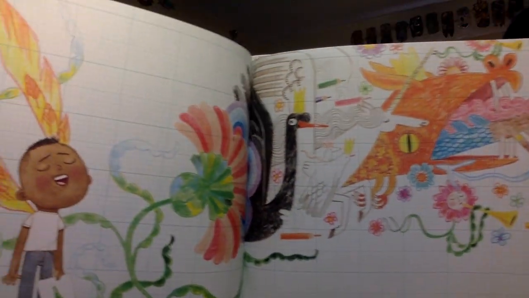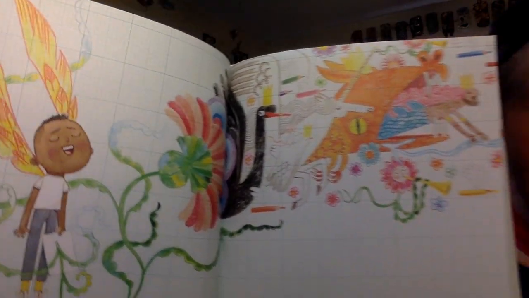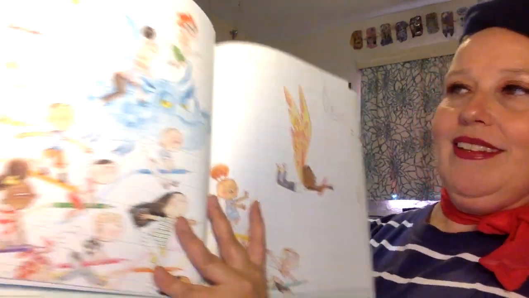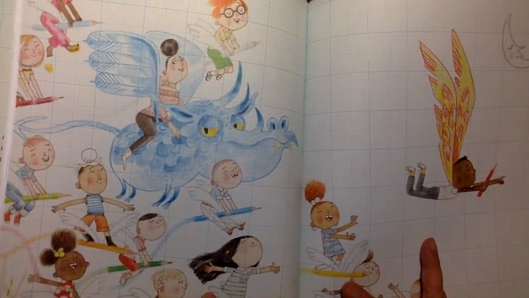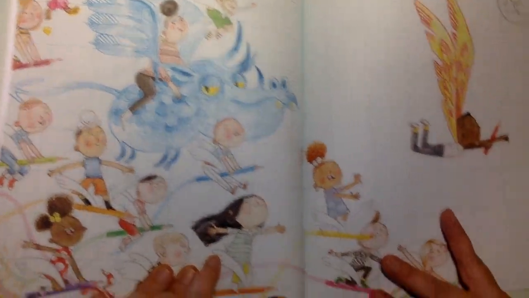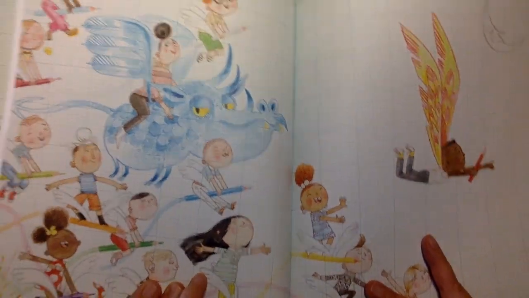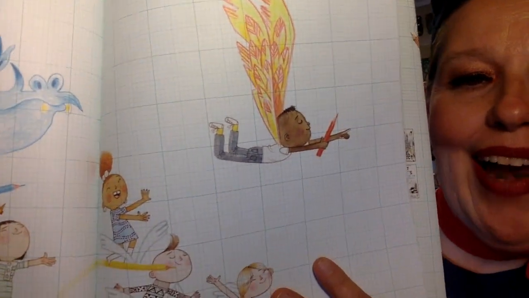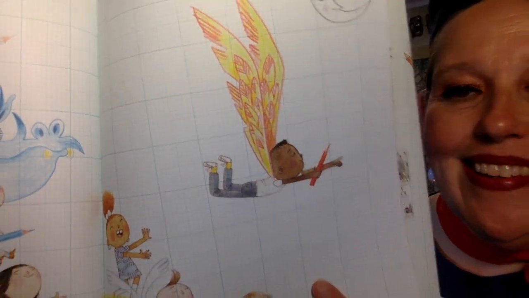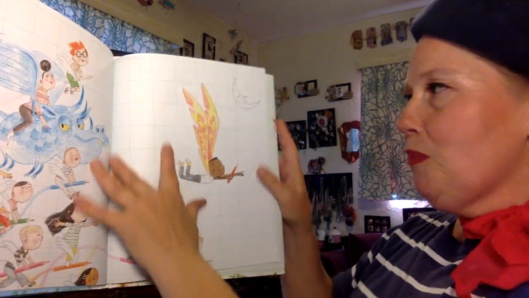But look at these illustrations. Oh. We can see his whole class is writing on colored pencils, and his teacher's on the dragon. And Aaron has wings. That's pretty magical.